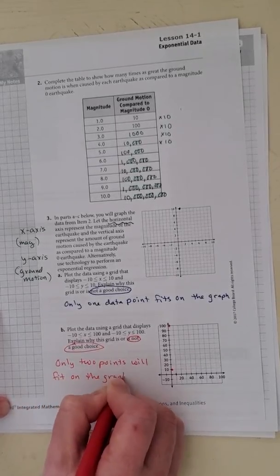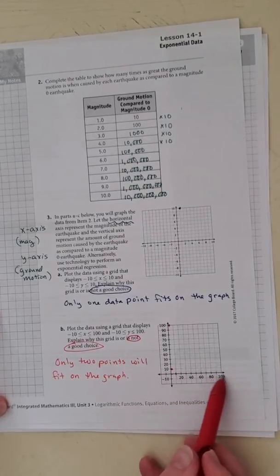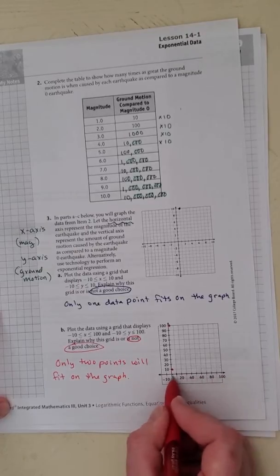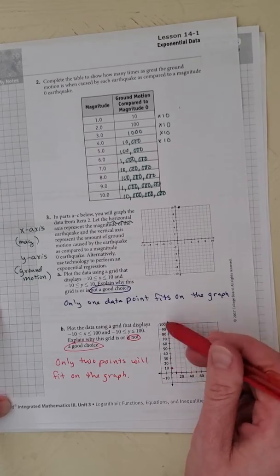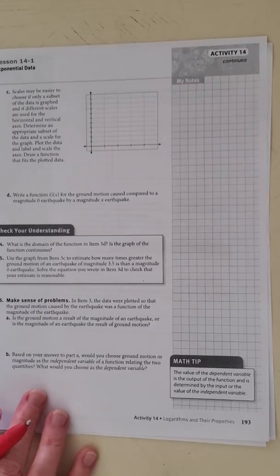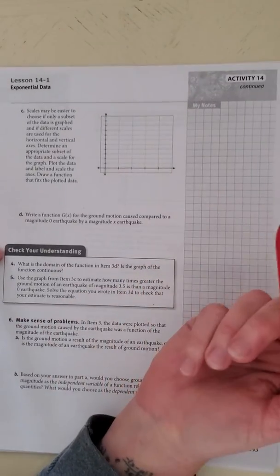So what I would want to do is I would want to definitely spread out my y-axis, or x-axis, excuse me. I would want this to be maybe only up to like 5 or 10. And on the y-axis, I'd want this to go a lot higher. So that's what we're going to do on the next one. It says you can adjust your scales to see this easier.